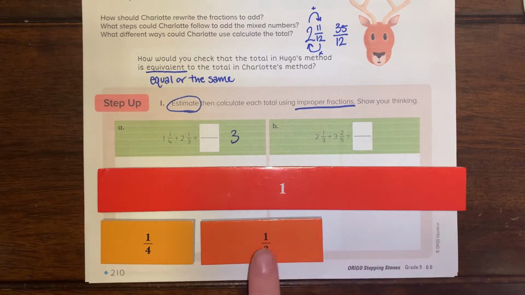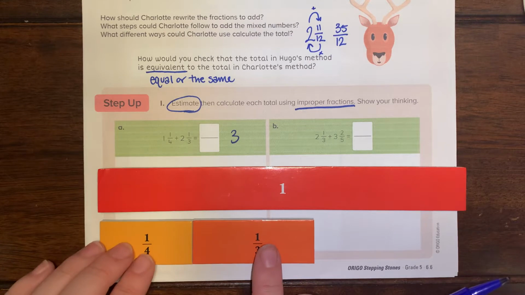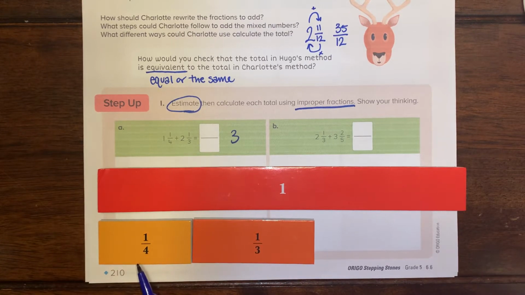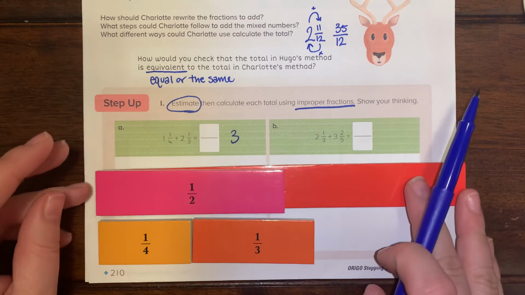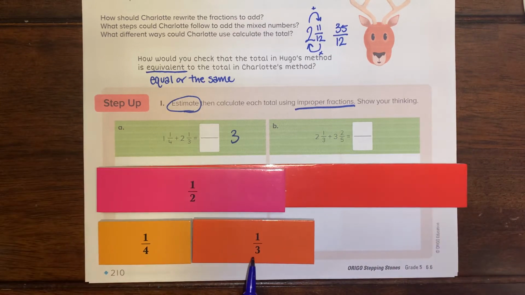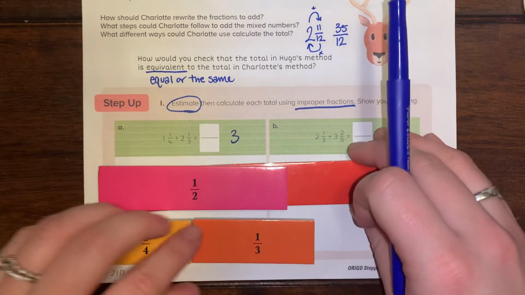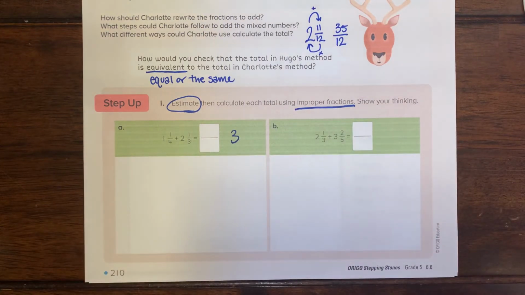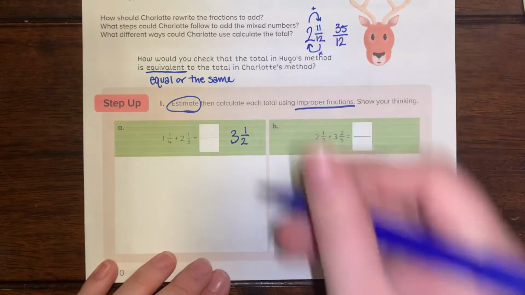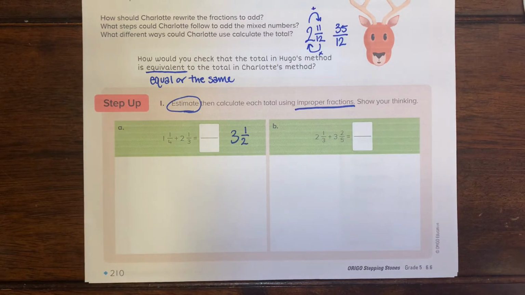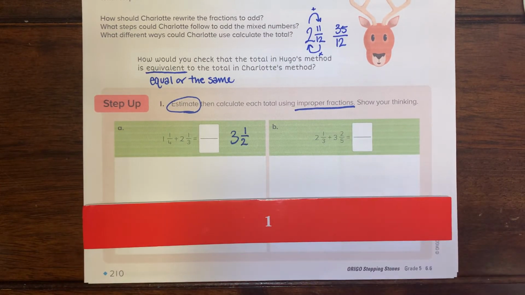Now, if we put them side by side, it shows me that 1/4 plus 1/3 is going to be just a little bit over a half, because this is the halfway point. So this would be half. So it shows me that 1/4 plus 1/3 is just a little over a half. So I think that my estimate is going to be 3 1/2.